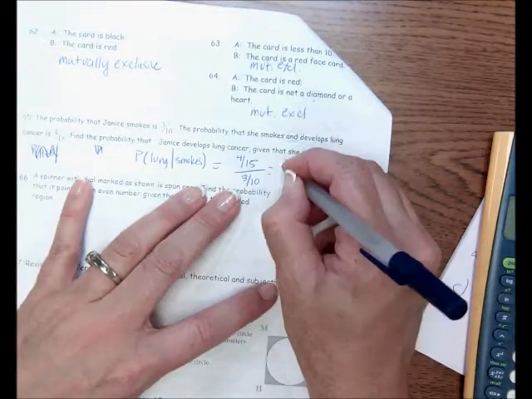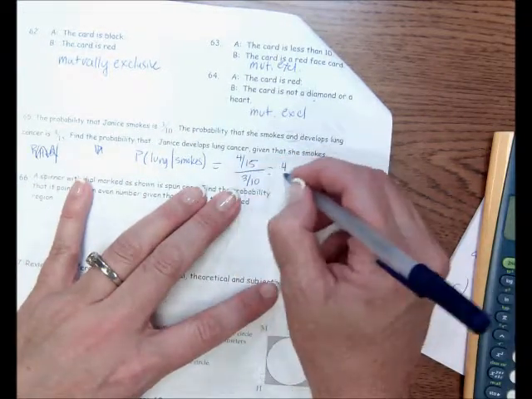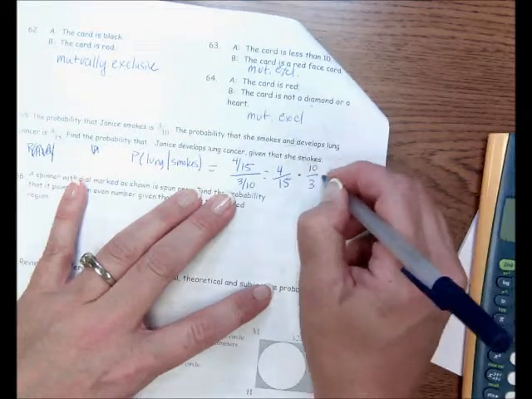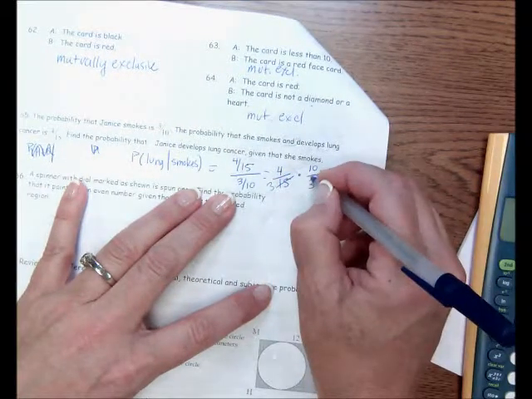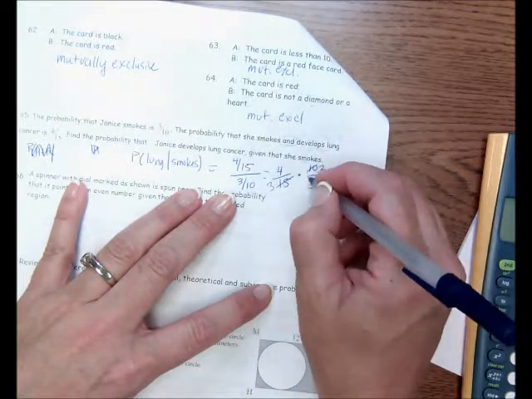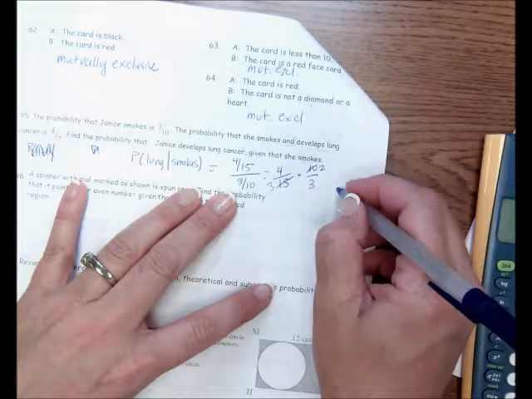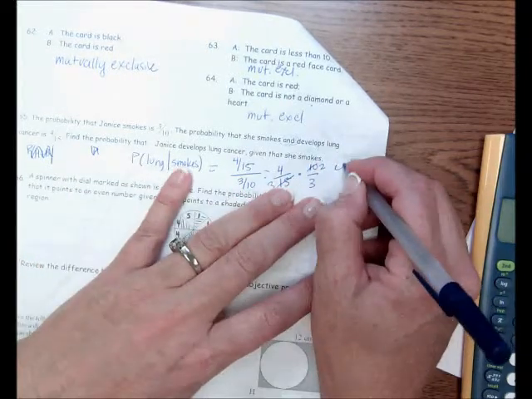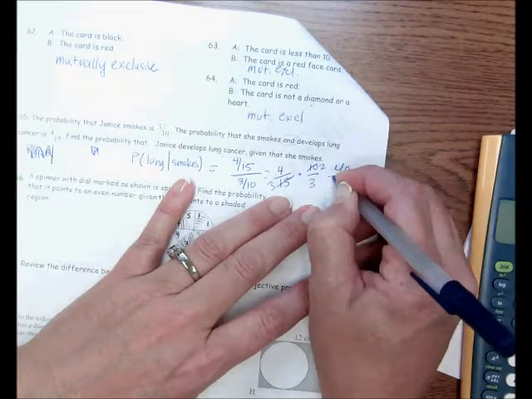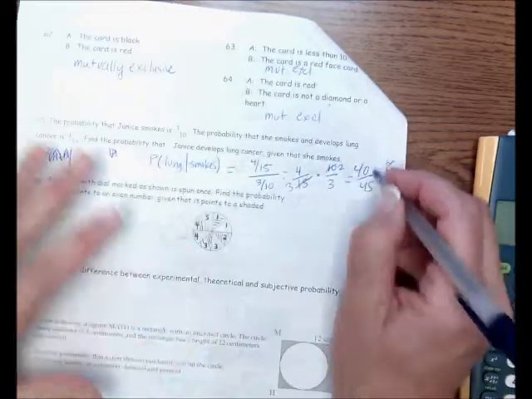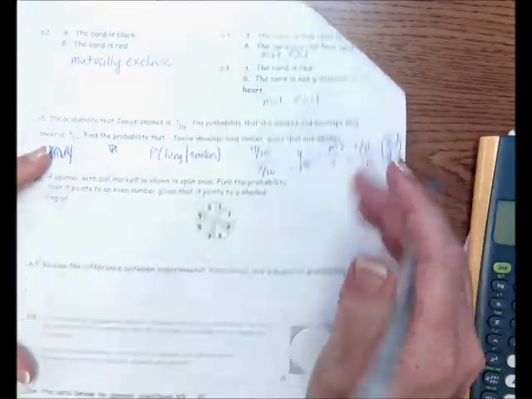So I can change this division to multiplying by the reciprocal, 10/3, and so this becomes 40/45, which ends up being 8/9. So my probability is 8/9.